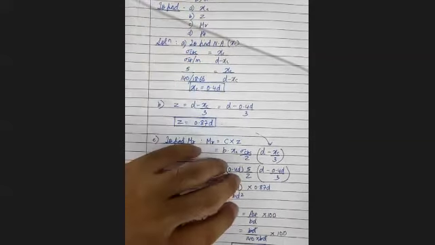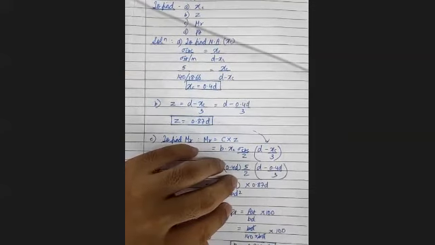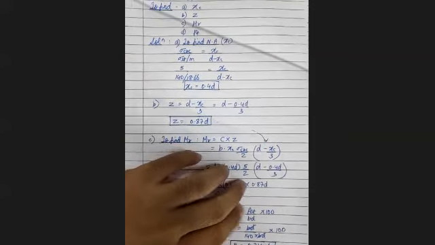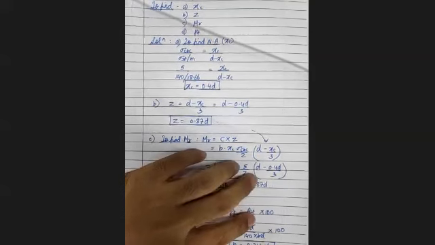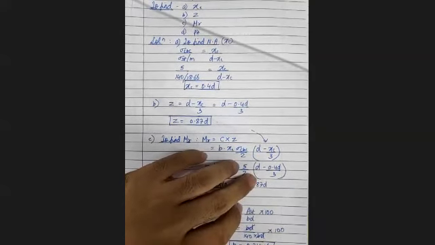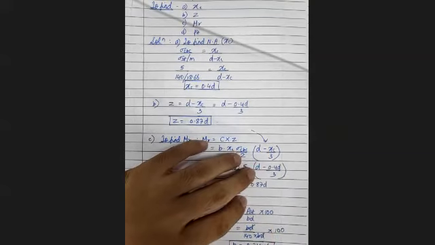Percentage of steel. If you want to find out the percentage of anything, that is the quantity of that upon the total cross section into 100. How do you find out your percentage of marks? Marks obtained upon gross total into 100. Is that correct, Danish?